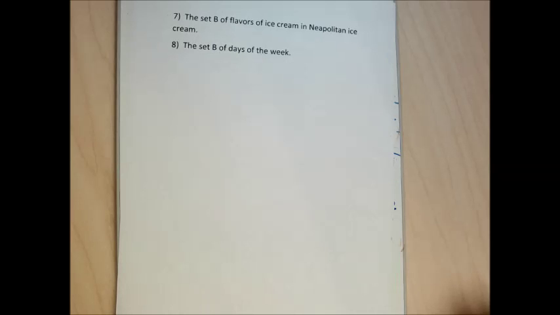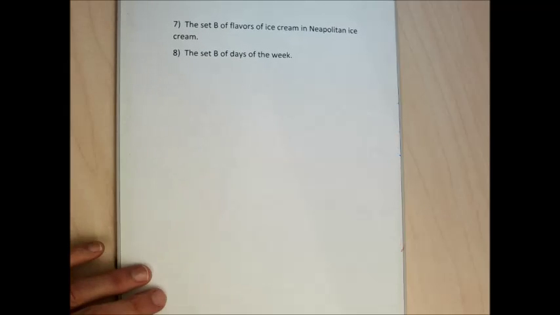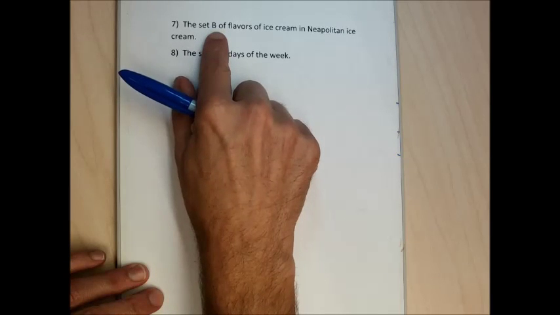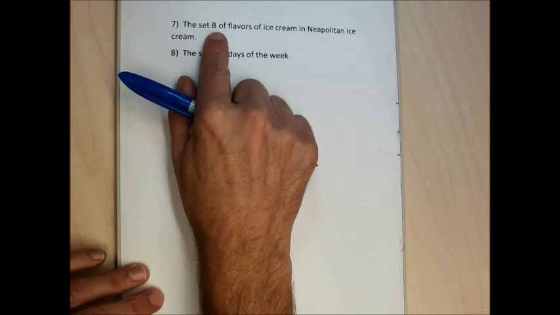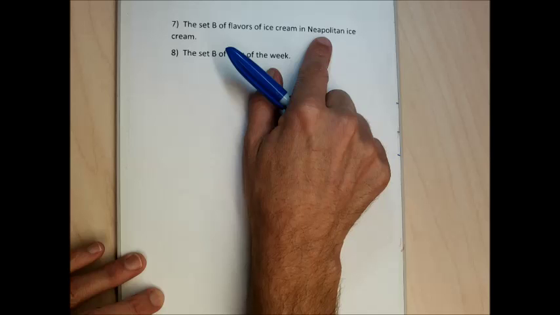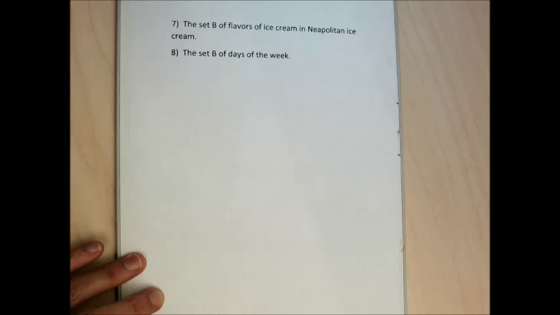7 and 8 aren't the kinds of questions I would ask on a test because I might ask something that you don't know the answer to. But when you go to do question 7, hopefully you know the flavors in Neapolitan ice cream. If not, then you can look that up, I guess, on the internet or just look at my answer.